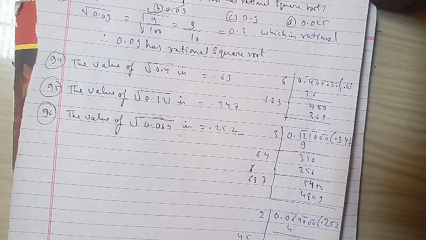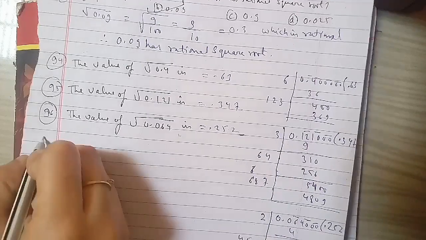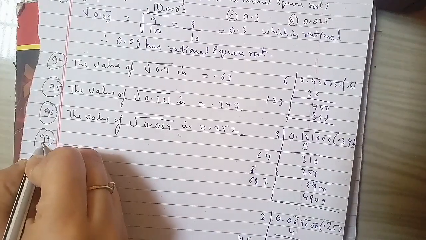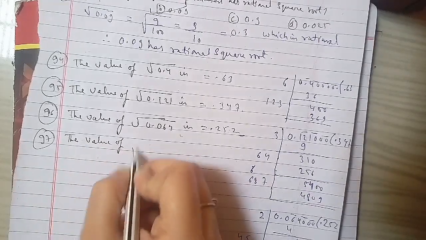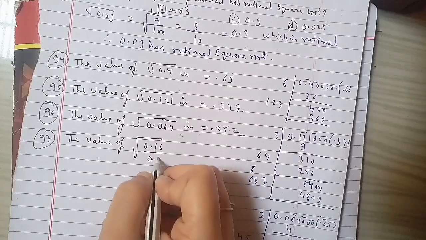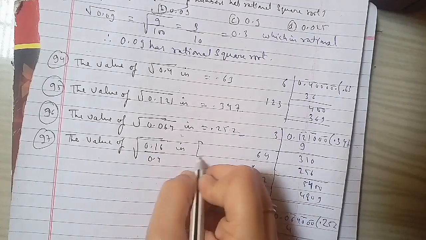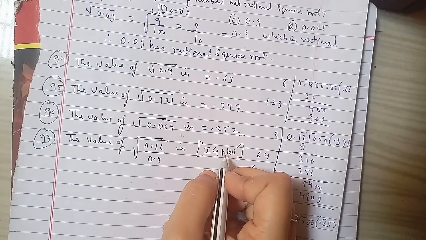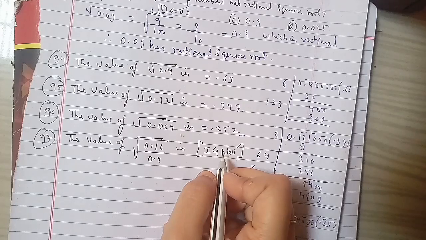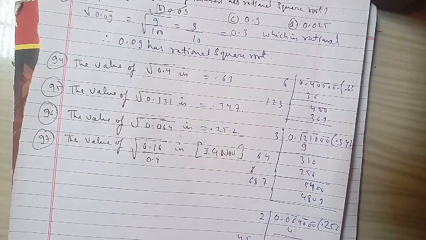Now we'll talk about another new and important question, the 97th question of the session. The value of 0.16 upon 0.4 is. This has been asked in an IGNOU examination paper. The options are 0.02, 0.2, 0.63, and none of these, and we'll go ahead and find out.